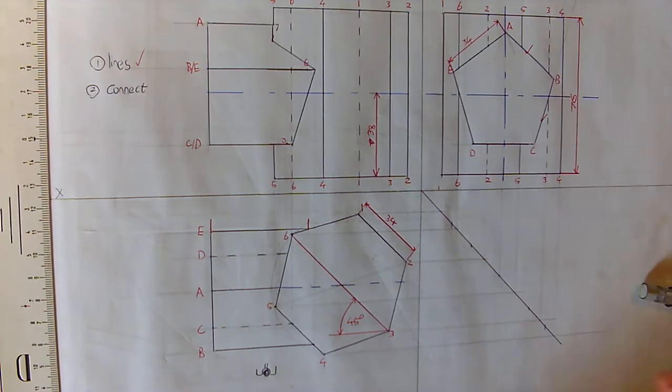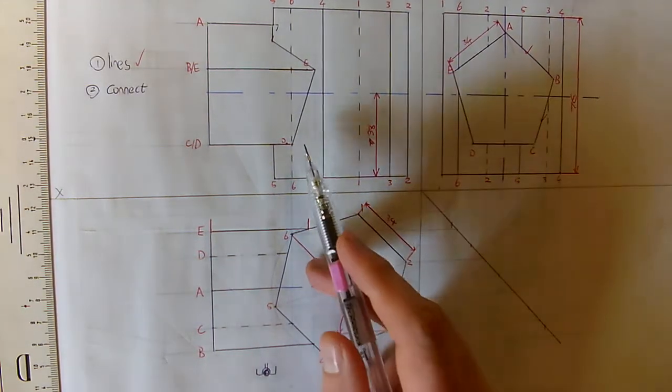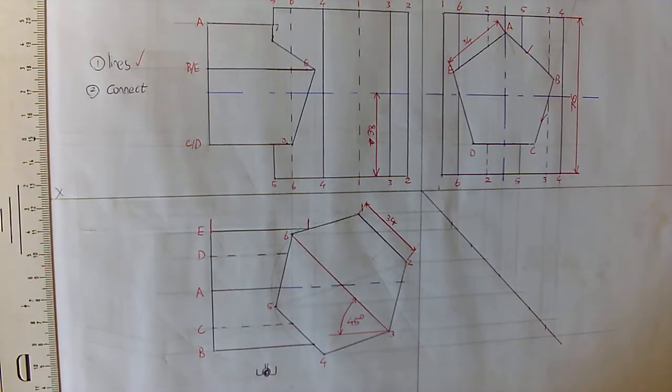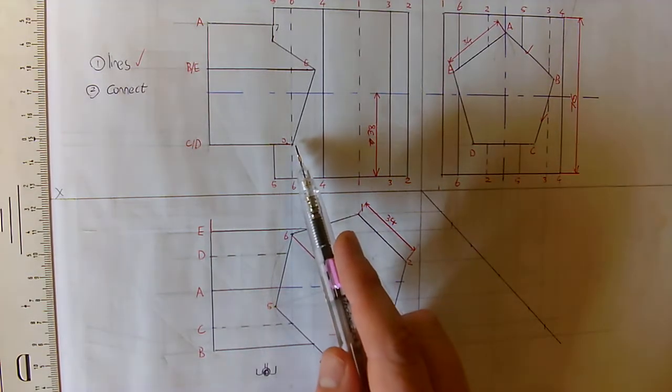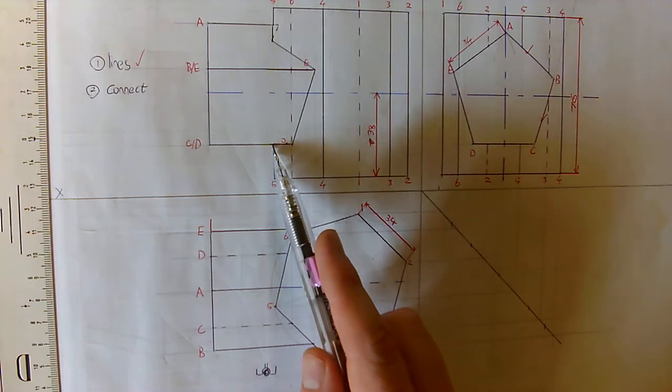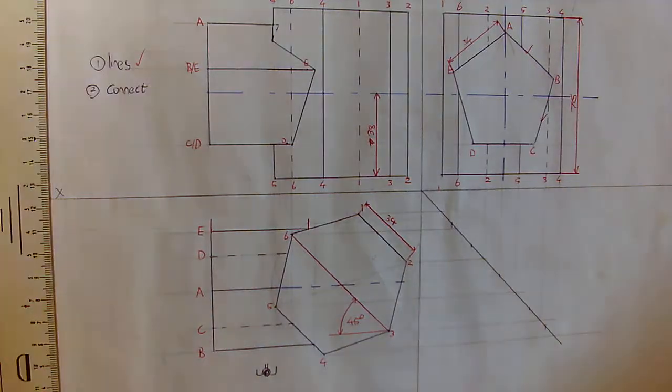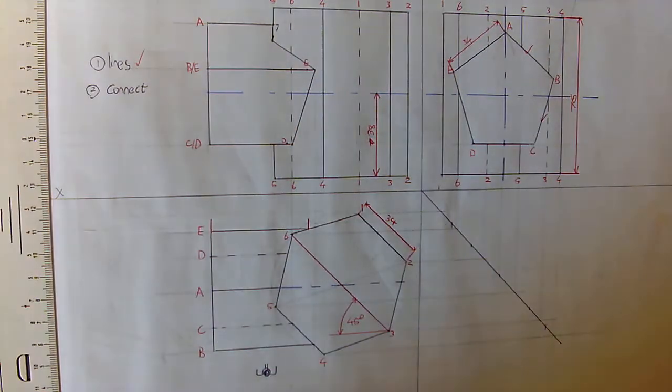Now let's do C and D. Will we be able to see C and D? No, it's there, but it's exactly behind each other. But just to remember, just to describe this, it goes to 5 and then back to D. Okay, so you can't see it. Okay, so C and D is done.